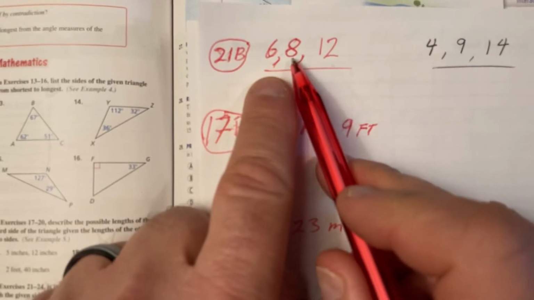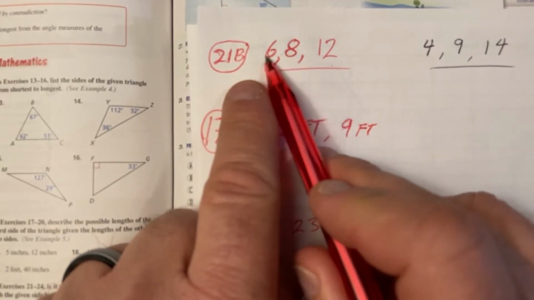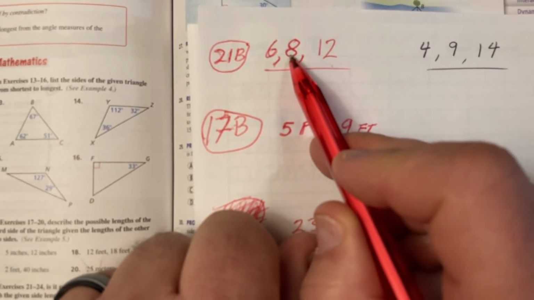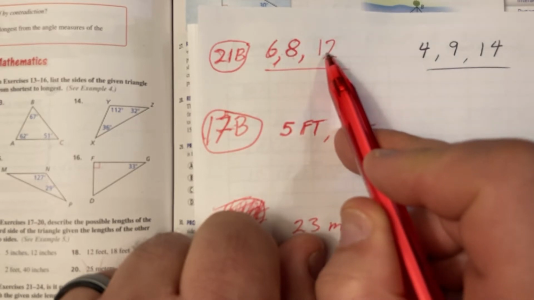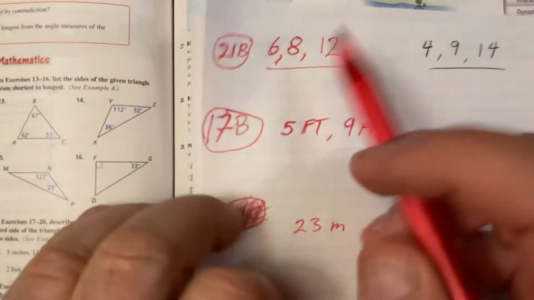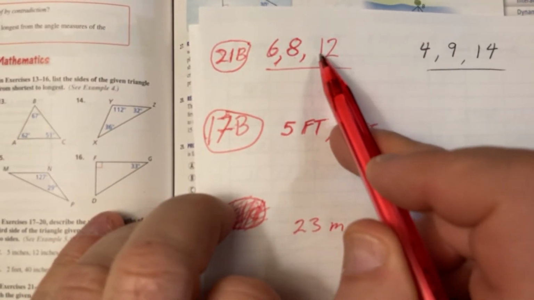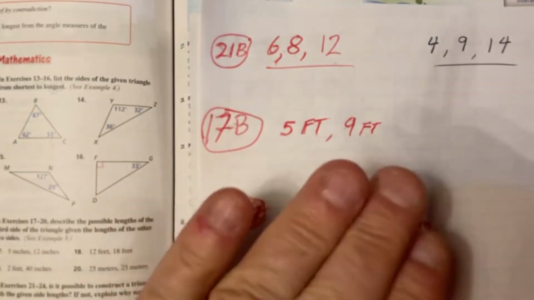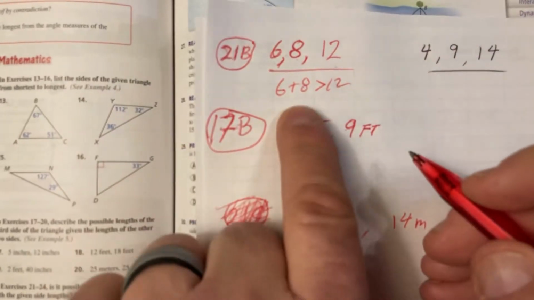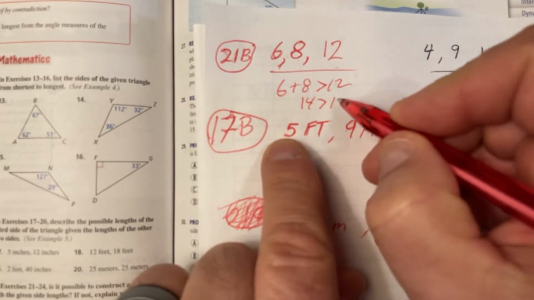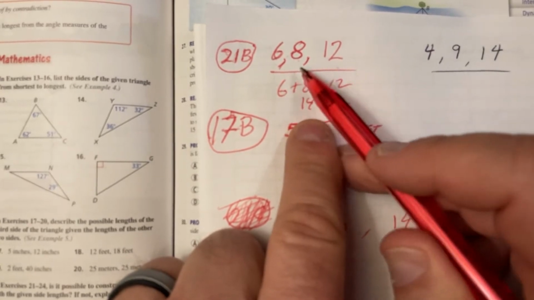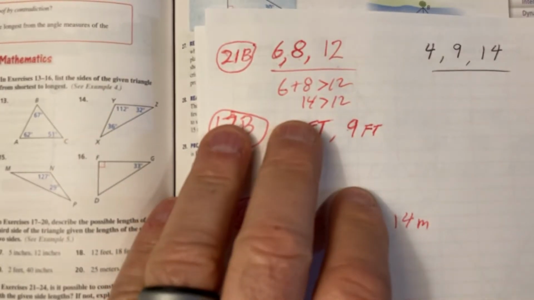So this is what I want you to do. You take the two smaller sides, this one and this one. This small side and the medium side, if you take these two and add them together, it should be bigger than that one to make a triangle. So if 6 plus 8 is greater than 12, we can make a triangle out of it. If 6 plus 8 is not greater than 12, then you cannot make a triangle out of it. So, is this a true statement? Is 14 greater than 12? Yes. So that means, yes, you can make a triangle with these lengths.